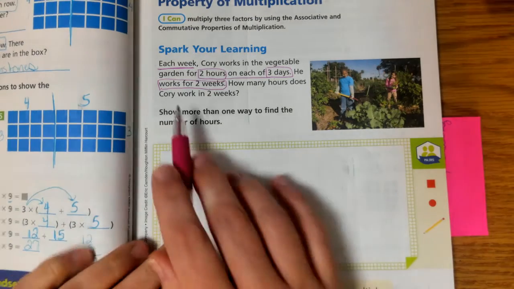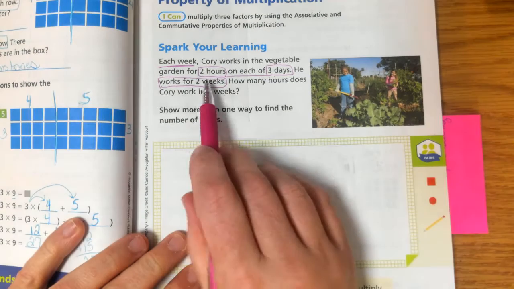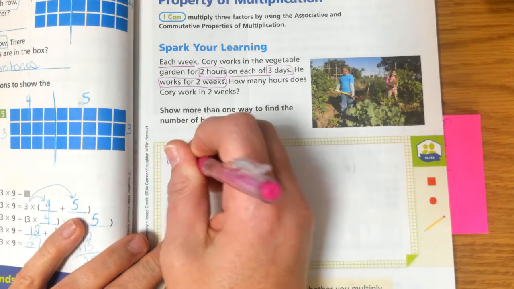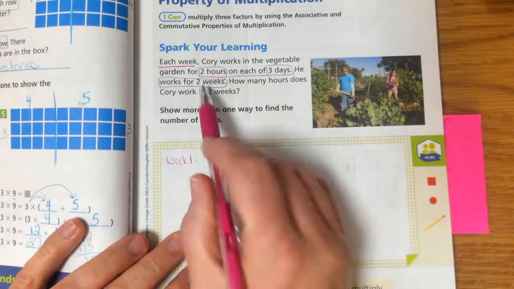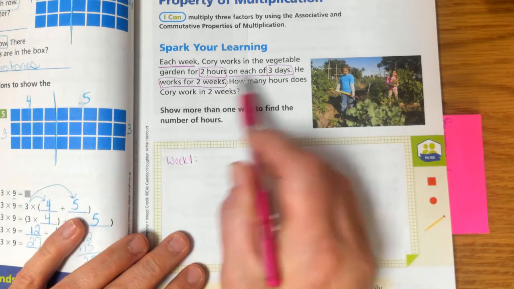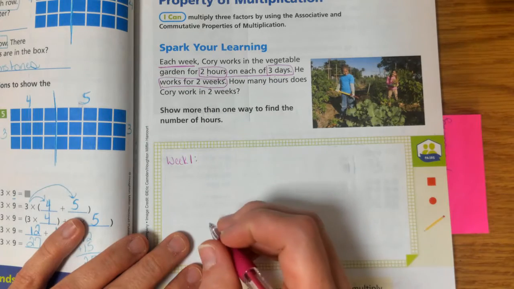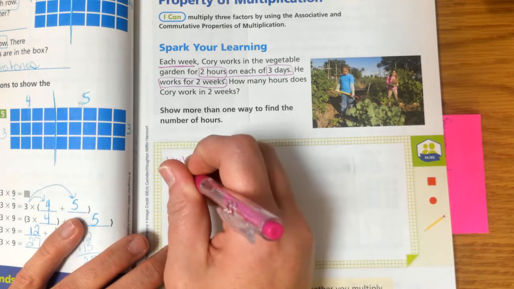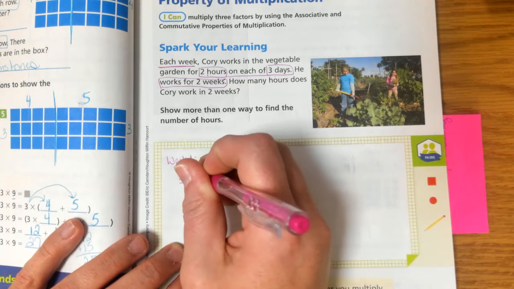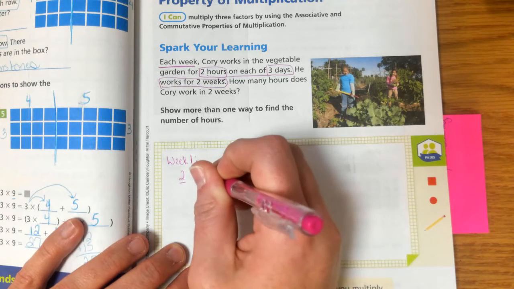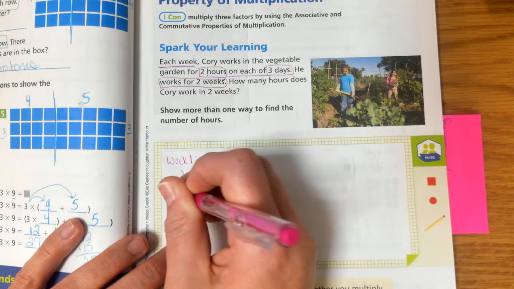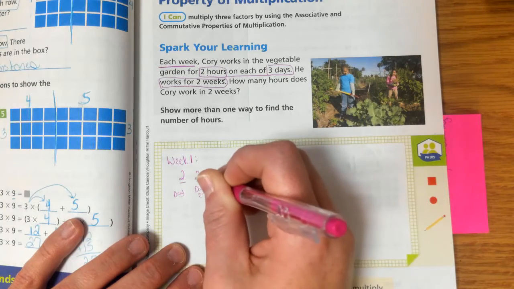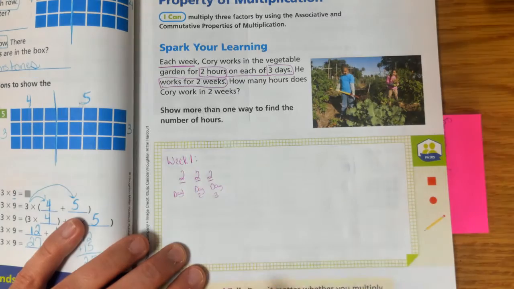I know that Corey, for week 1, is going to work 2 hours each day for 3 days, right? Day 1 he works 2 hours, day 2 he works 2 hours, day 3 he works 2 hours. So this could be day 1, day 2, day 3.